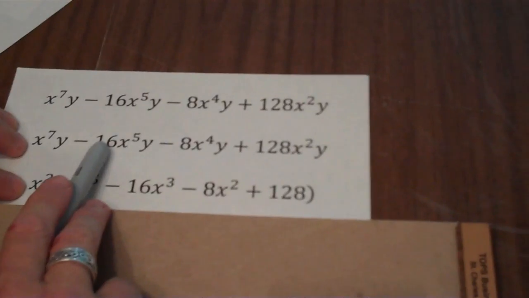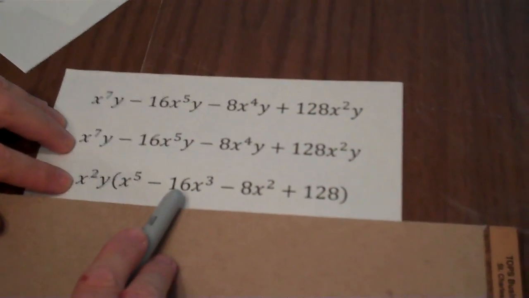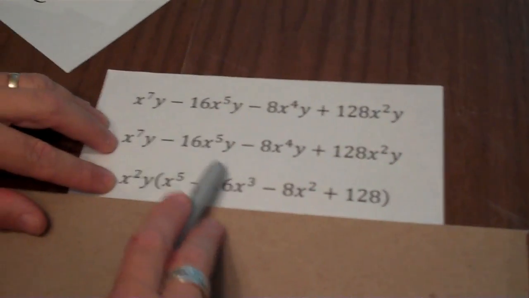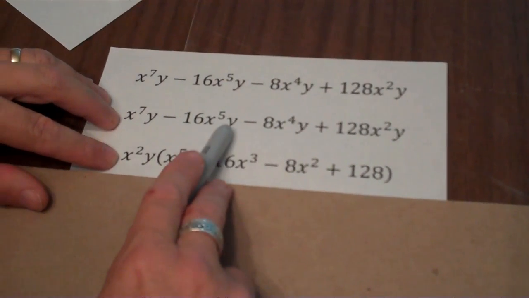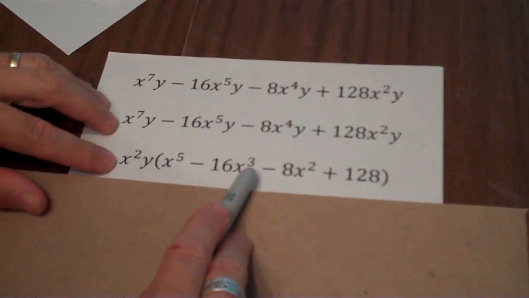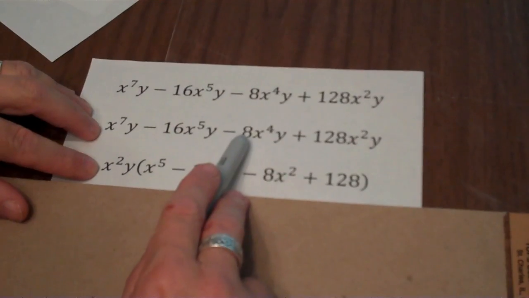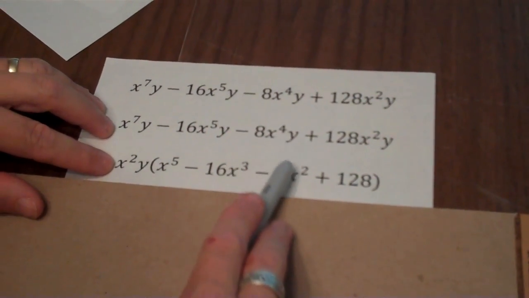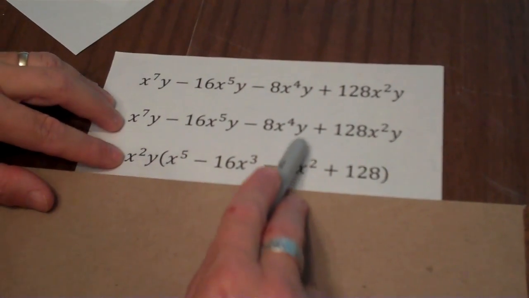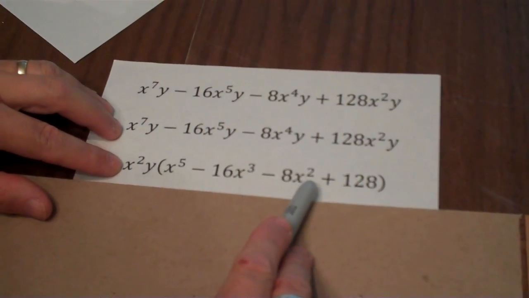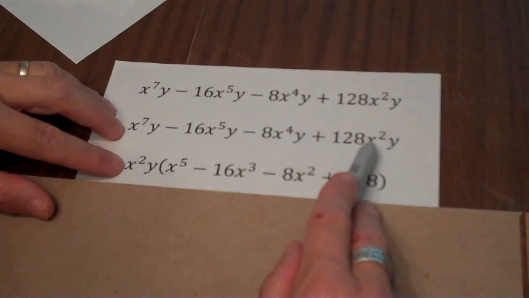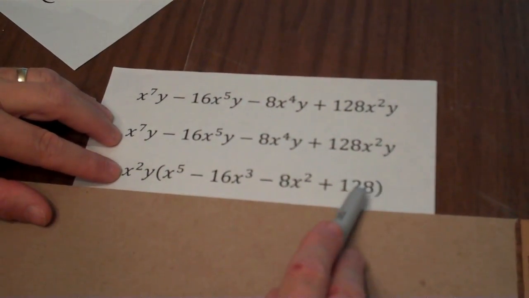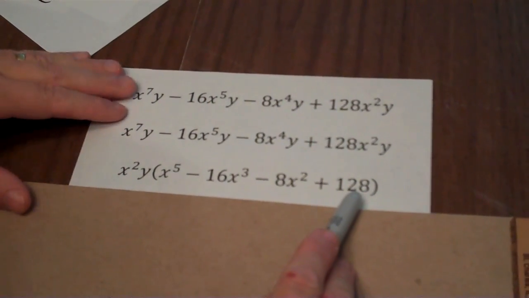For my second term, I'm not taking out a number, so the 16 remains. If I take out 2 x's, I have 3 x's. And if I take out the y, I have no y's. My next term, I am not taking out a number again, so it's -8. Taking out 2 of my x's leaves me with 2 x's. Taking out my y leaves me with no y. In my next term, I'm taking out the 2 x's and the y, so I'm left with only the 128.